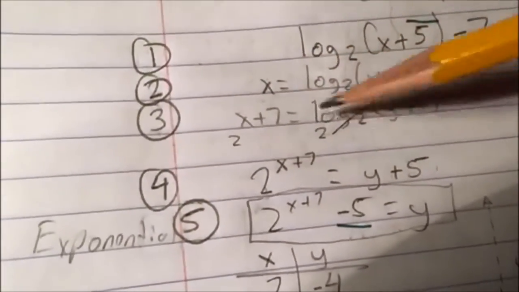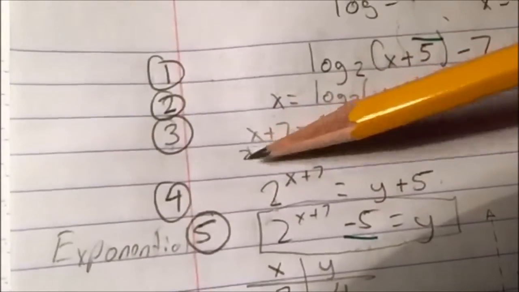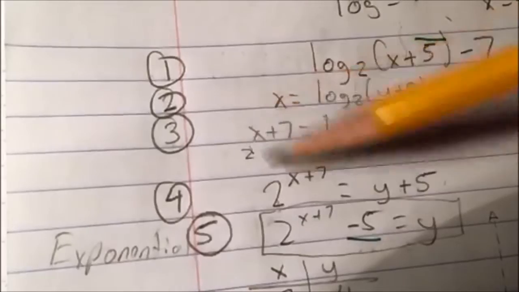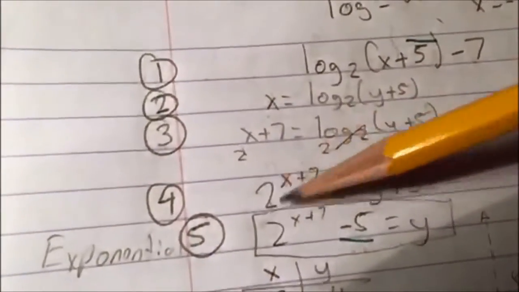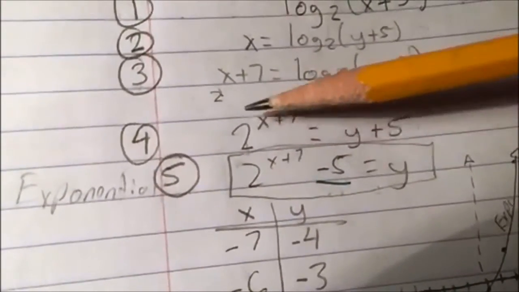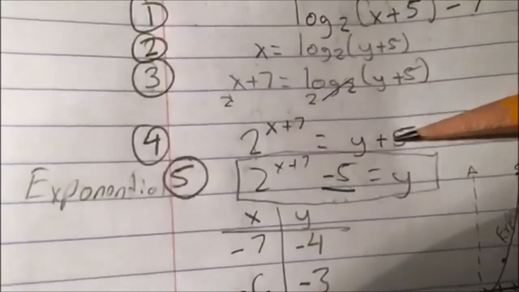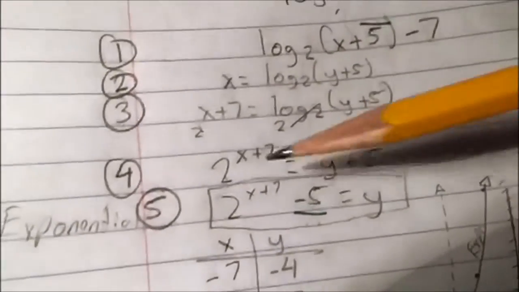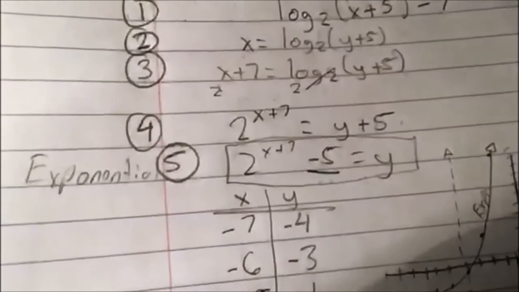What you do on the right, you do on the left. So you have to do the same steps here. Put the 2 in the bottom left, but there is no log base 2 here, so you just leave the x plus 7 up top and the 2 on the bottom. Now you have x plus 5 equals 2 to the power of y plus 7. Now we gotta isolate the x by bringing the 5 over to give you 2 to the power of y plus 7 minus 5 equals x.